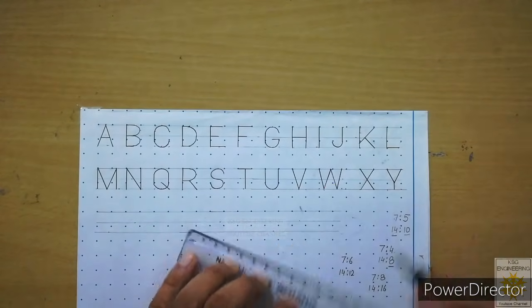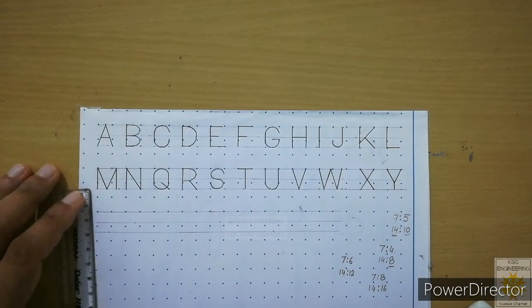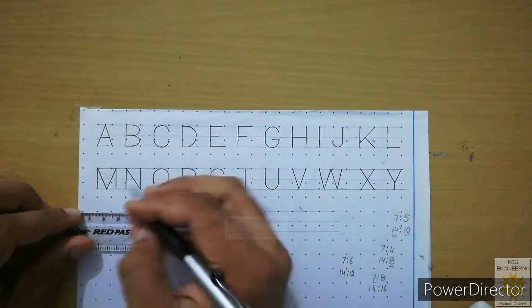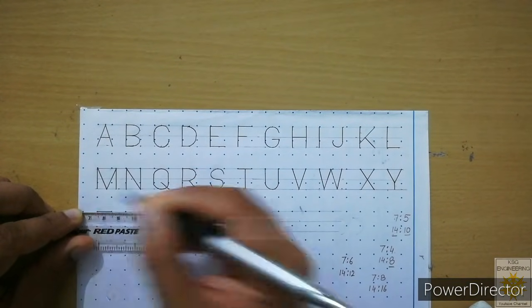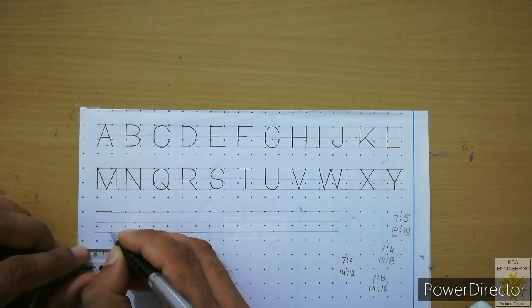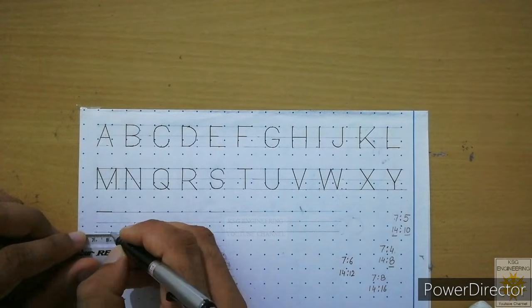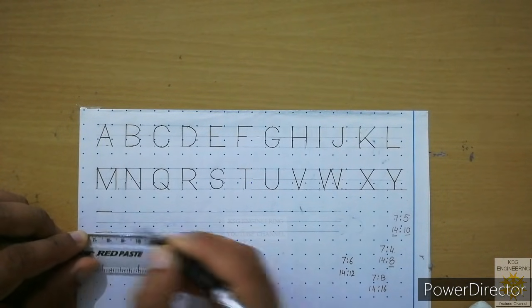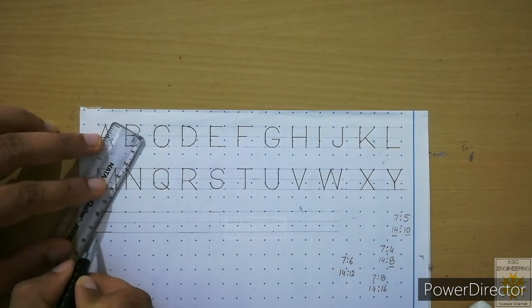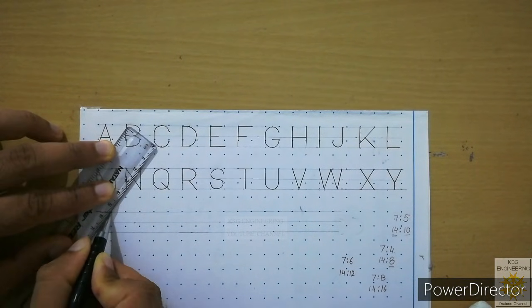Now let us practice the shape of letter Z. So nothing new in Z. Draw this as 10, and below these 2 points mark 2 points over here on the guideline, and connect these 2 points with another straight line. Then we will join these 2 corners of the box. So this is Z.